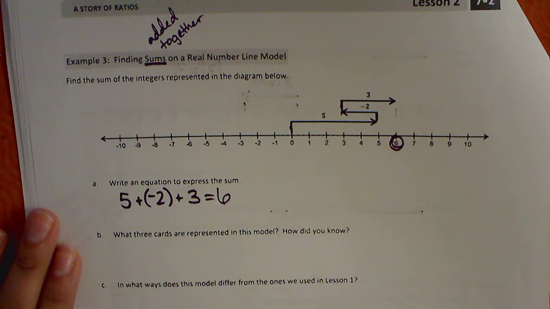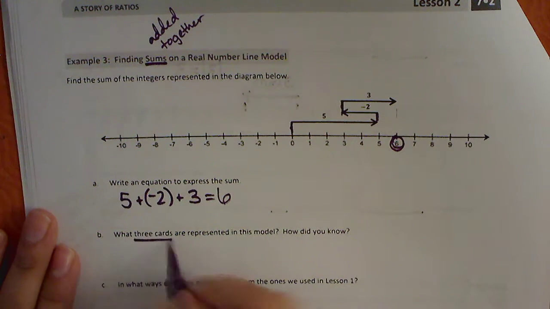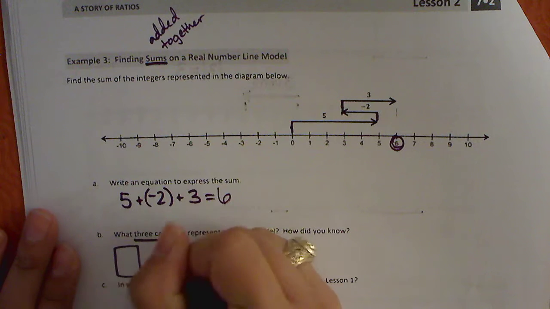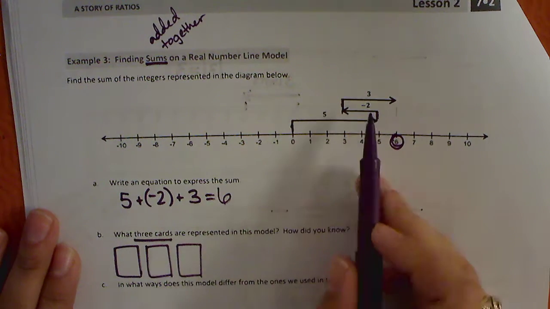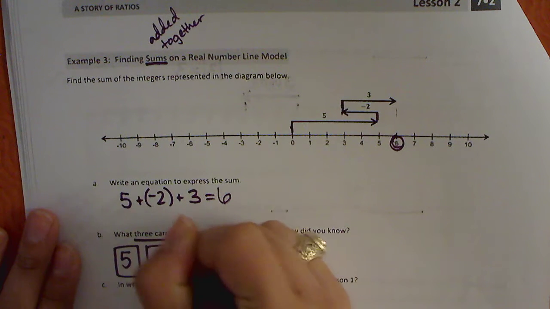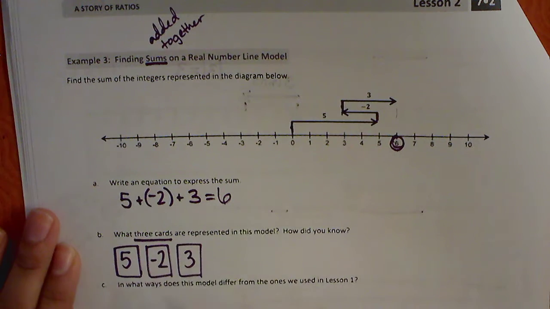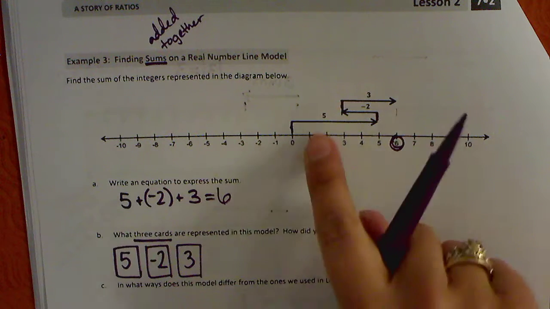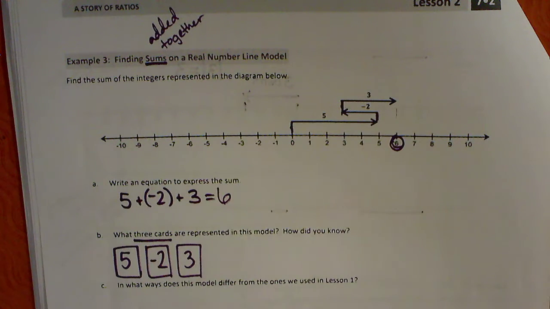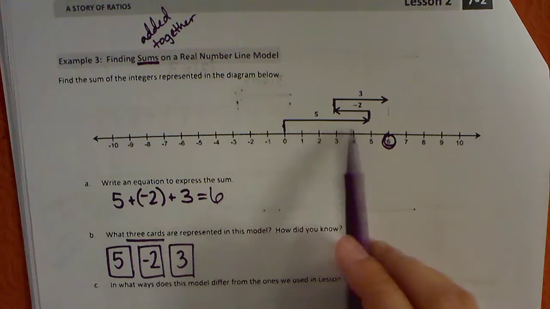If we were playing the integer game, the 3 cards represented here would be the 3 numbers, 5, -2, and 3. And we added them together to make 6. The reason I know this is that all of the numbers are there, 5, -2, and 3. And the arrows show how long they are.